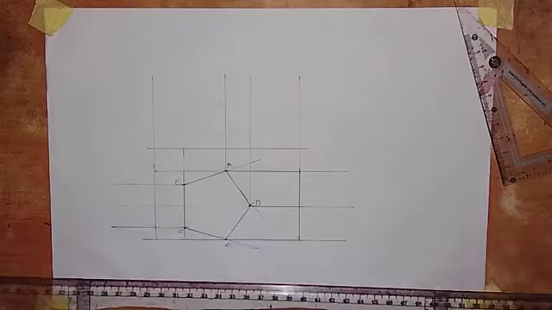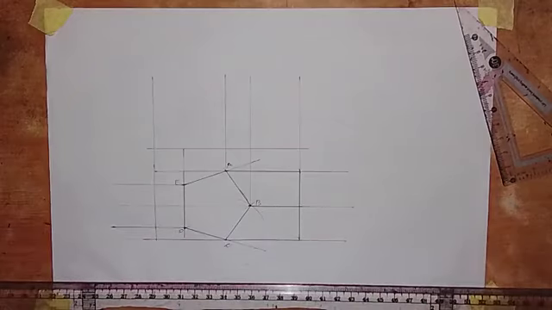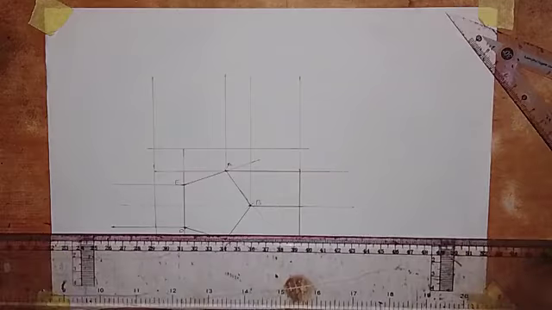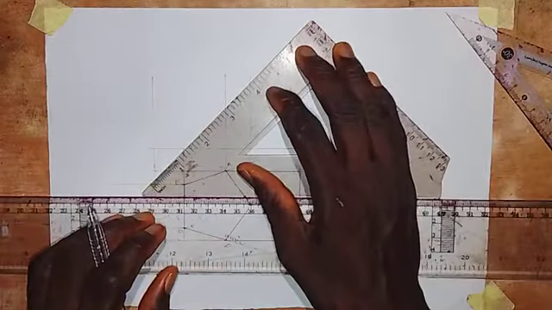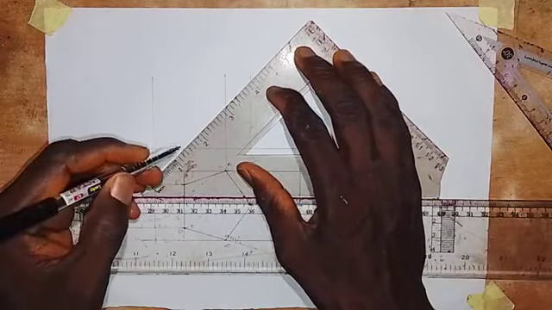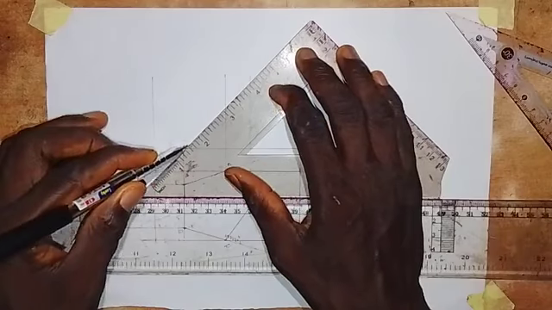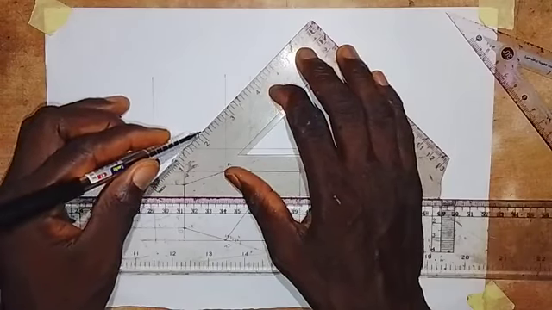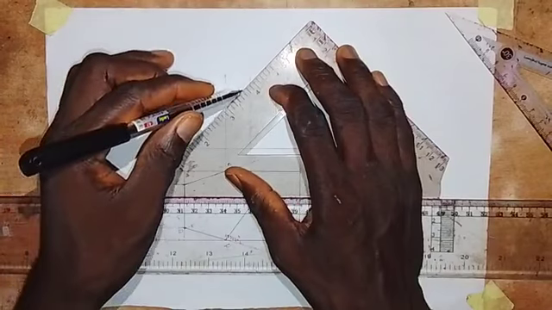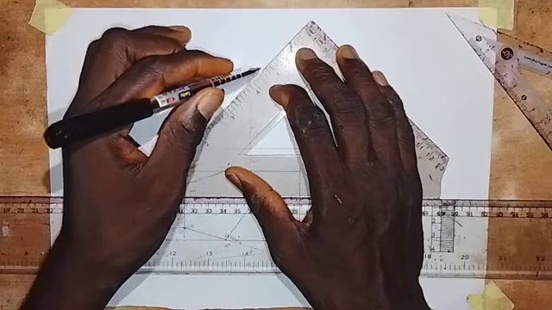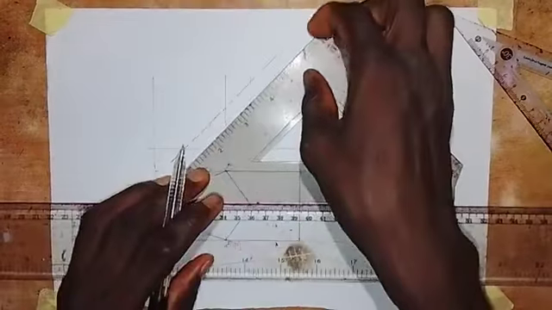So then we take the 45 degrees set square. For us to draw the cutting plane, we need to take the 45 degrees set square. So we are going to draw the cutting plane, the cutting plane QQ, so it goes like this, okay? We start from here with the 45 degrees set square, as the cutting plane is at 45 degrees to the horizontal. So we draw like this, so it goes like this. All right, so this is the cutting plane.